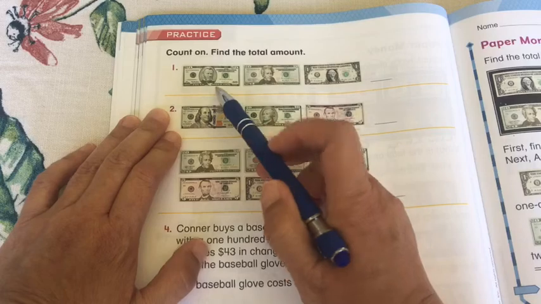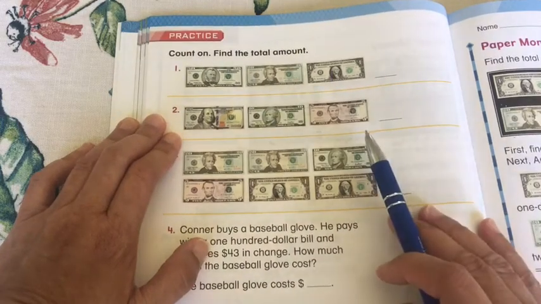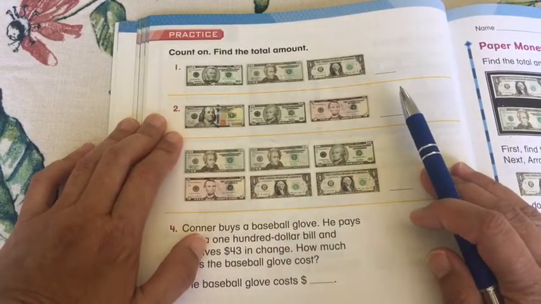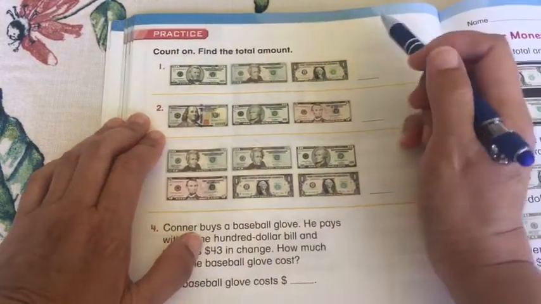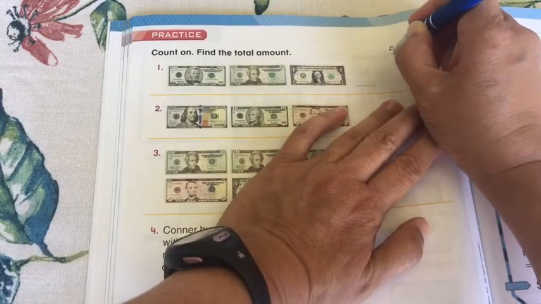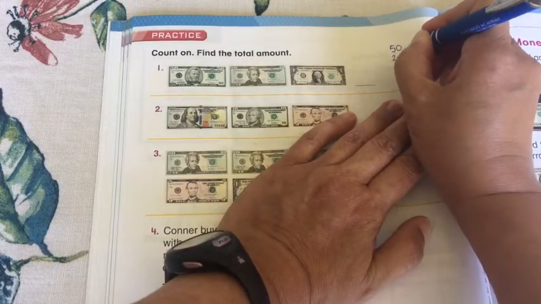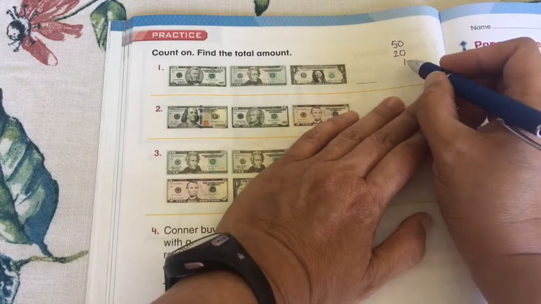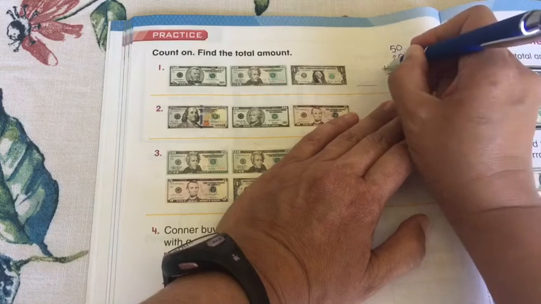Number 1, we have a $50 bill, a $20 bill, and a $1 bill. There are ways of doing this. One, you can add with mental math if you're comfortable, but if you're not, then please write it out on the side. For safety's sake today, I will write it out on the side. So I take my $50 bill, my $20 bill, and my $1 bill. And notice I lined up the 1 in the ones place. Add it.